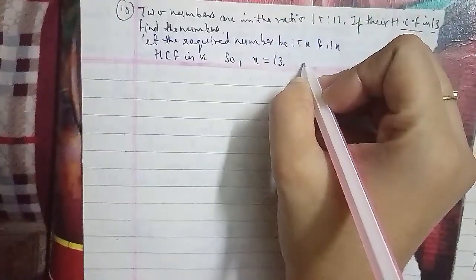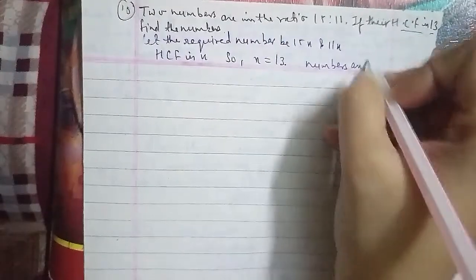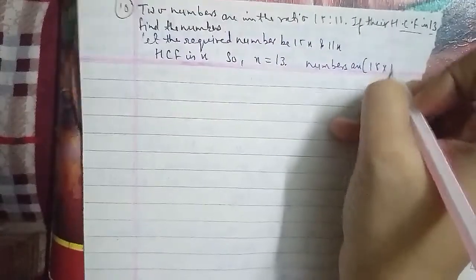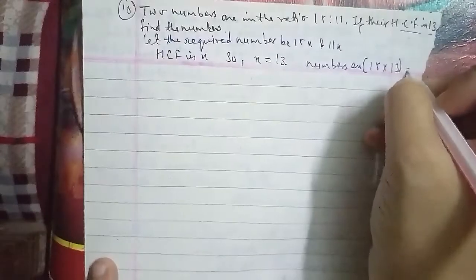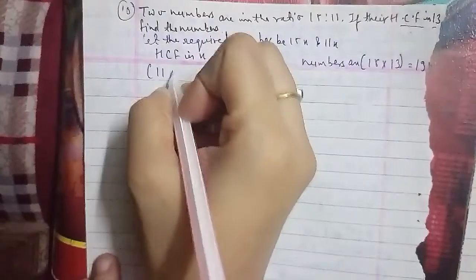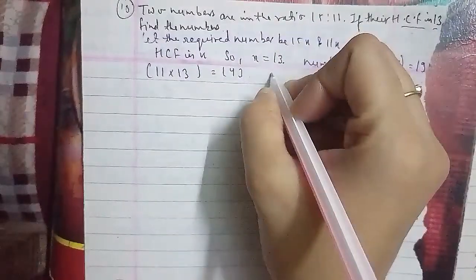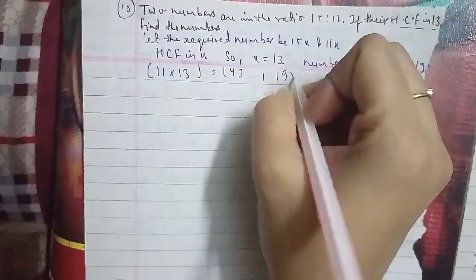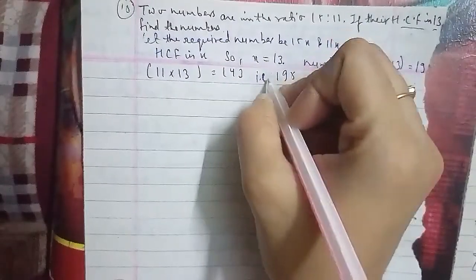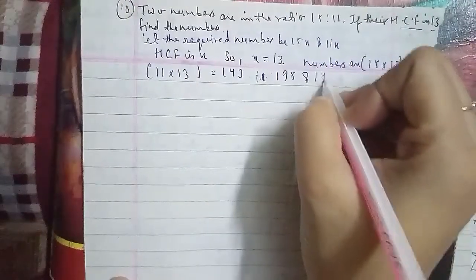So the numbers are 15 into 13. 15 into 13 we have 195, and 11 into 13 we have 143. So the numbers we have are 195 and 143.